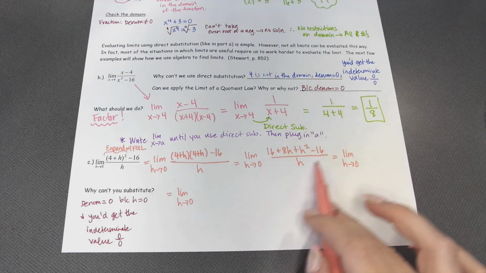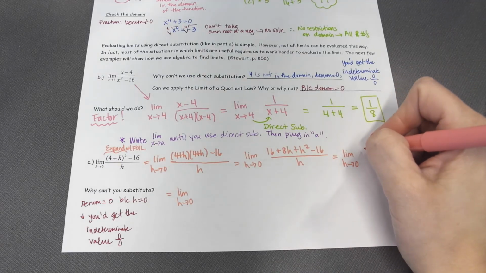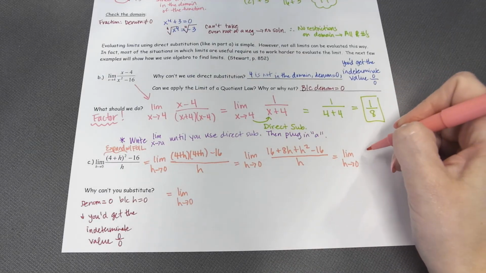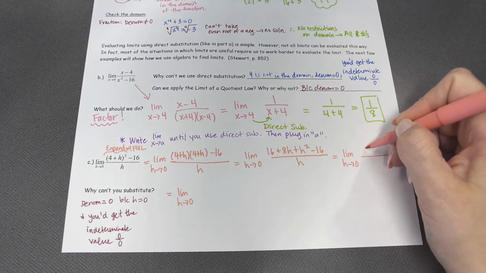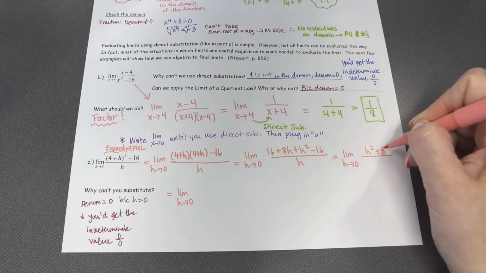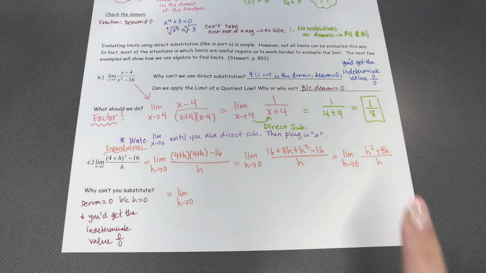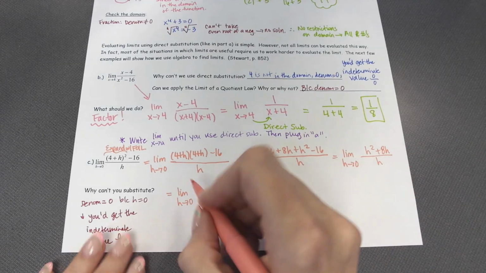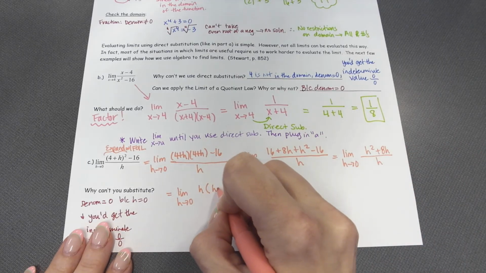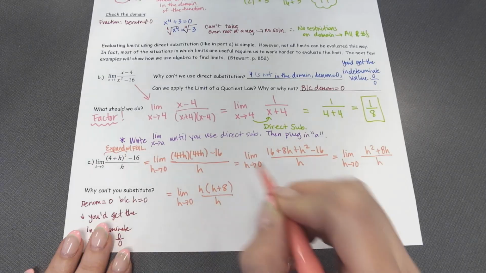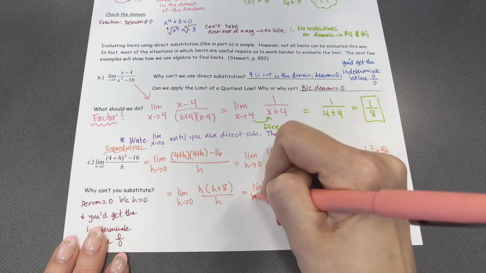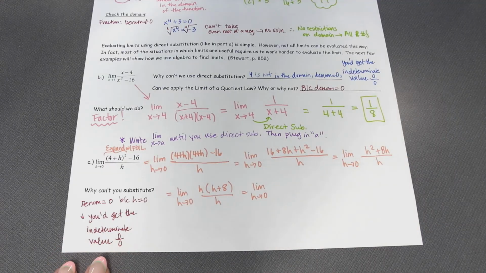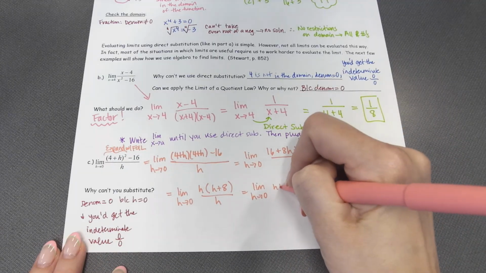All right, so when we clean that up, what was left on top? Am I going too fast? Or are we ready? Yep, h squared plus 8h over h. Okay, and then here you can do either of two things. You can divide both of these by h, or you can factor out an h. And if you factor it out, those divide.